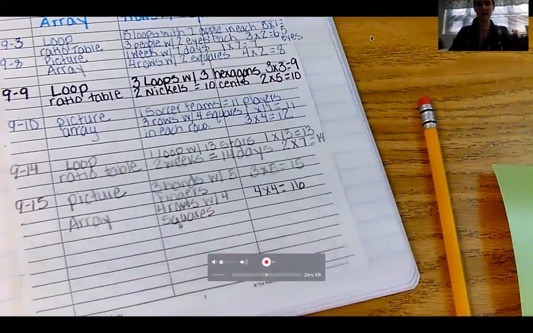All right, that is all that we have for Number Corner today. So make sure that your calendar grid observations is all caught up. Okay, if you have any questions, please let me know. Have a great day.